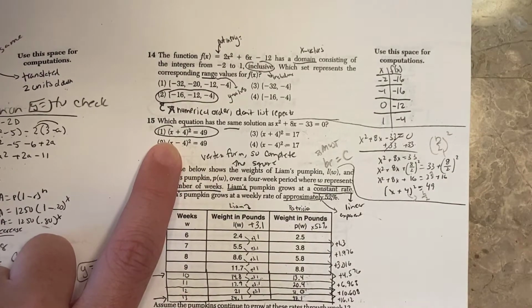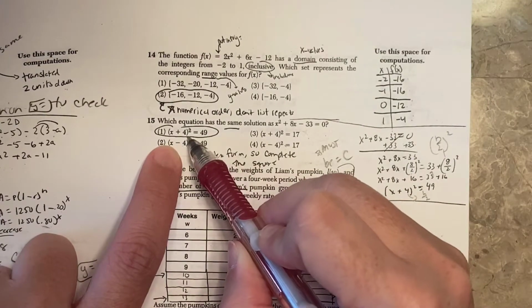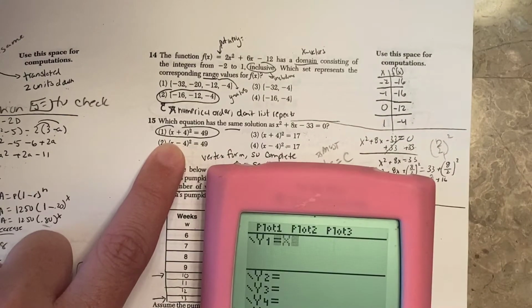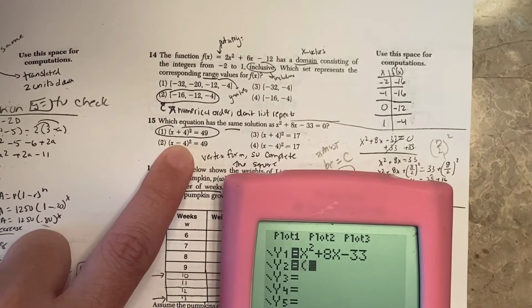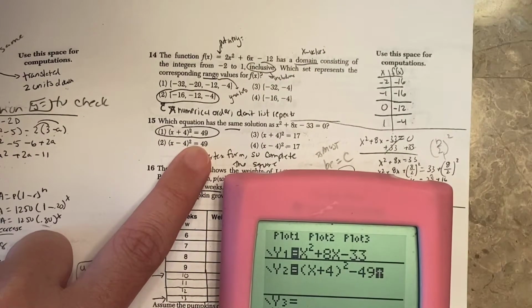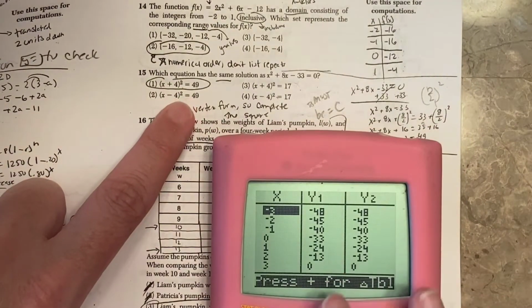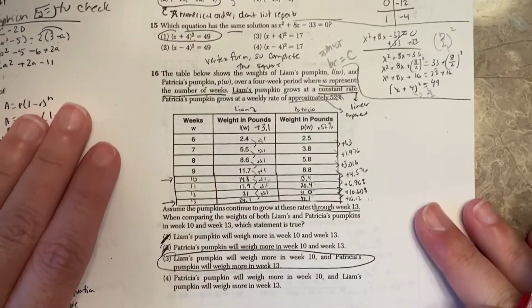It's a little harder to do it into y equals because this is equal to 49. You'd have to subtract 49 to get it equal to 0. And that's really the only way you can check it. So x squared plus 8x minus 33. So again, if you like using the calculator, make sure that you're plugging it in, x plus 4 squared, with this constant moved. It has to be equal to 0. So minus 49, and this should get us our two tables to be exactly the same, which it does. So just be careful with that if you're going to plug in the calculator. All right, 16. This is an interesting question.